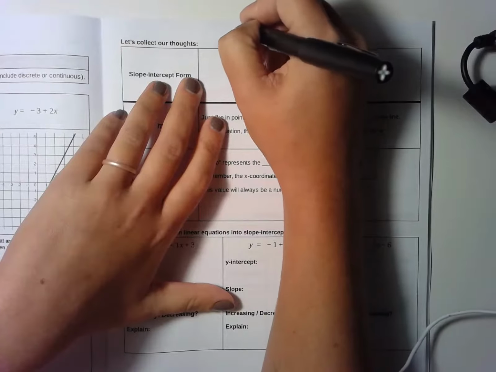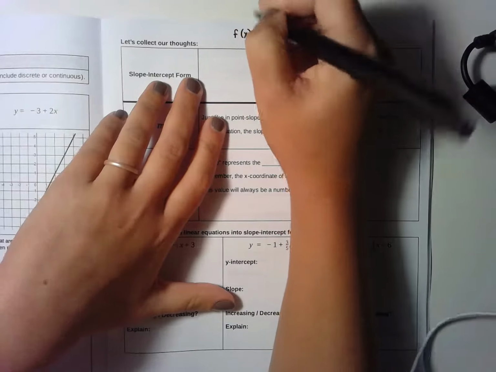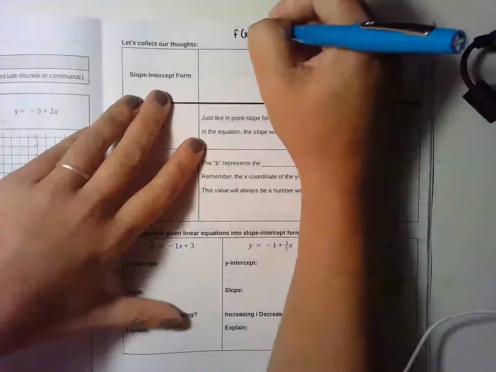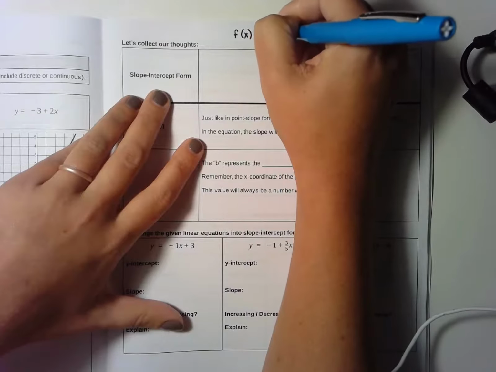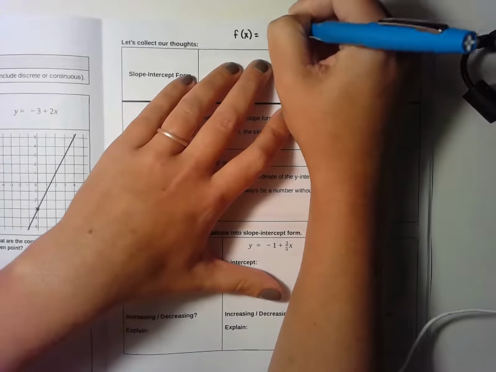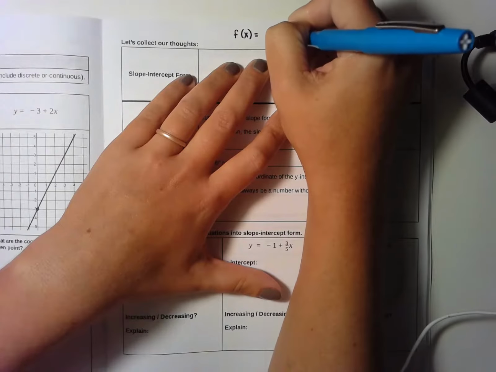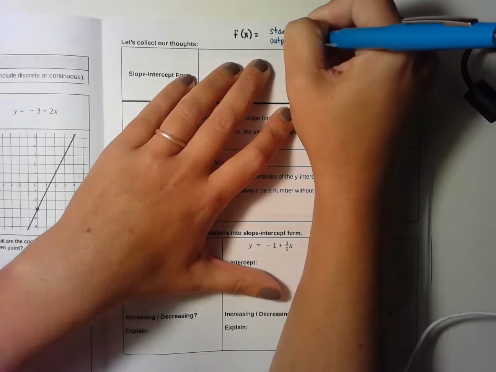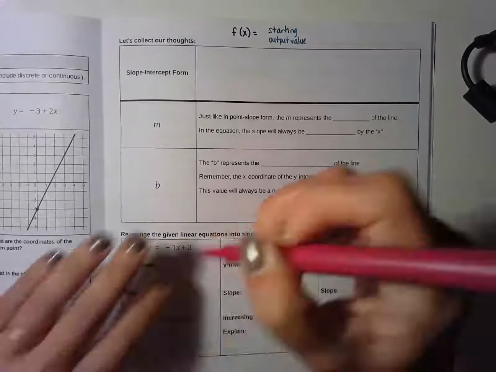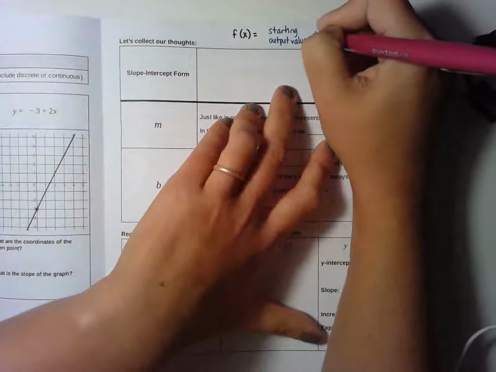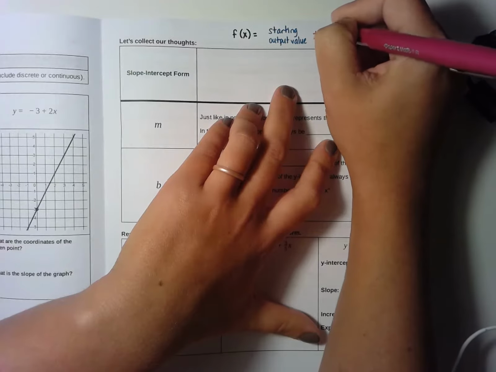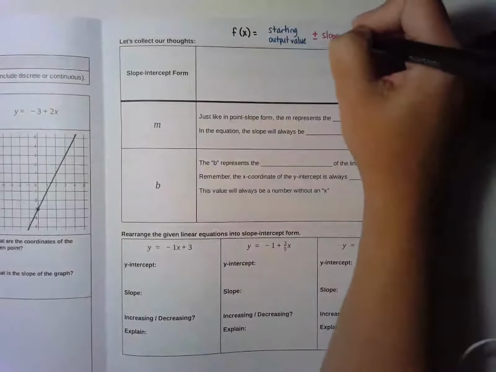F of x or y is just equal to the starting output value plus or minus your slope times x.